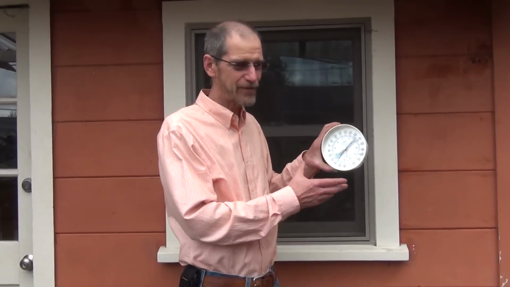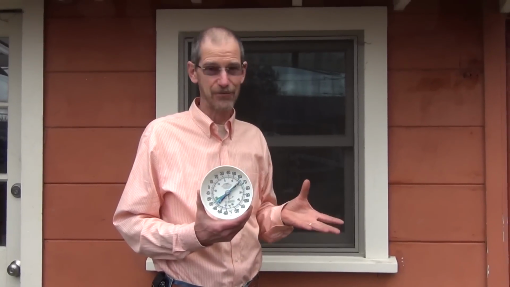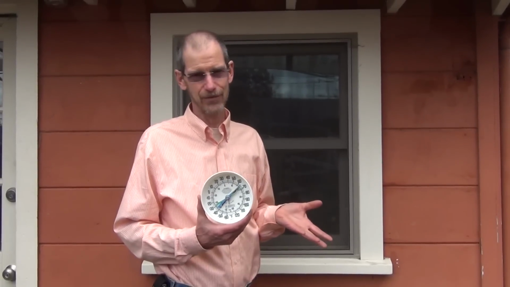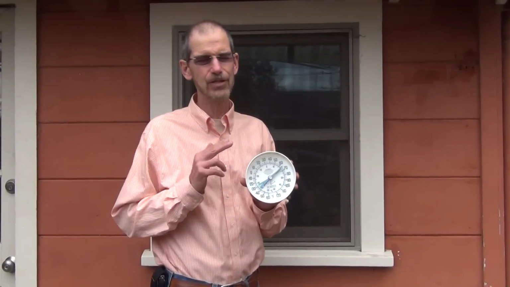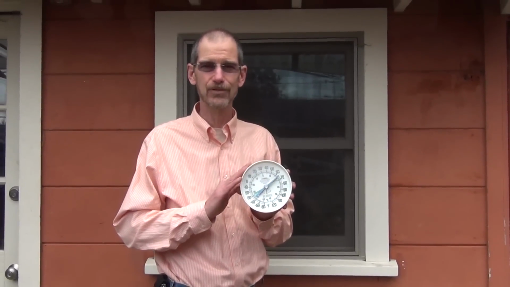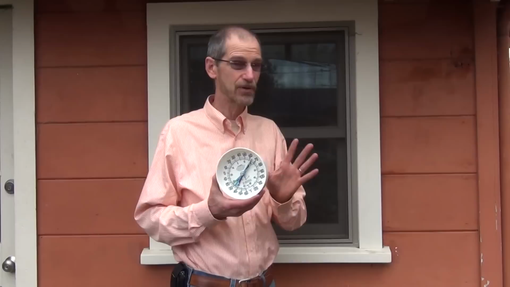So the best place is in a shady place out in the middle of a yard. If you have that, great. If you don't have that, do the best you can and do your readings. But as you place your thermometer, just be thinking, I want the temperature of the air outside, not warmed up by the sun or by a building or anything else. Okay, so that's the first thing, pretty straightforward.